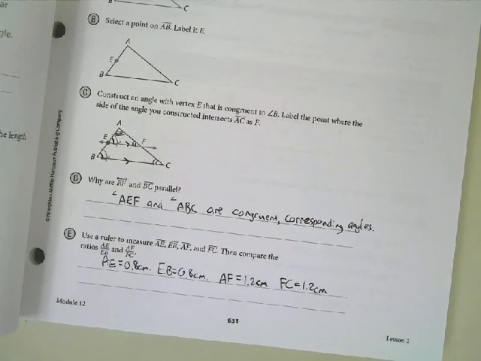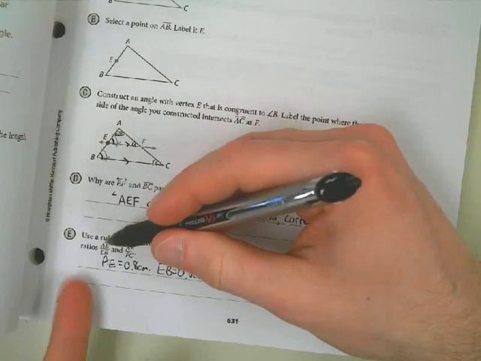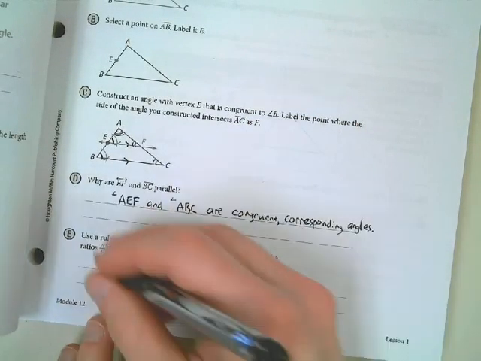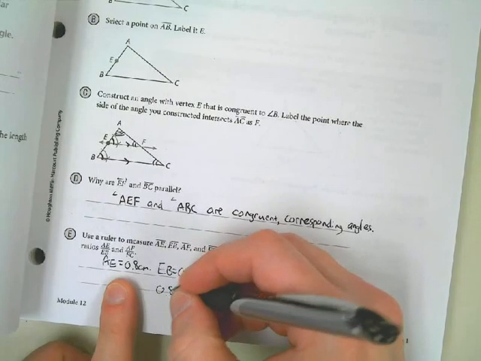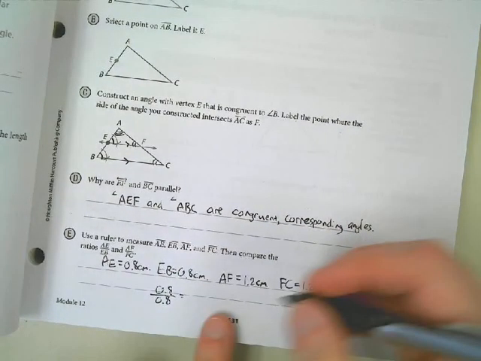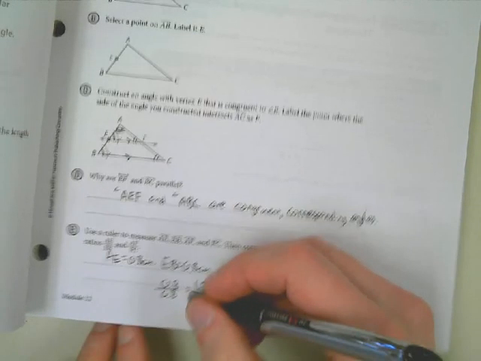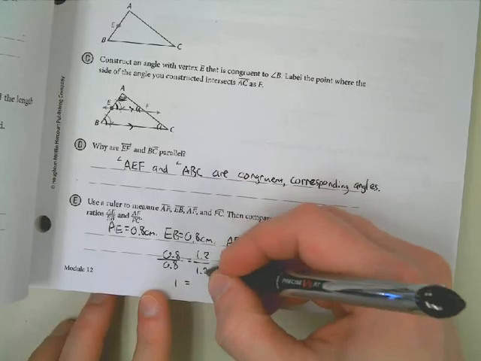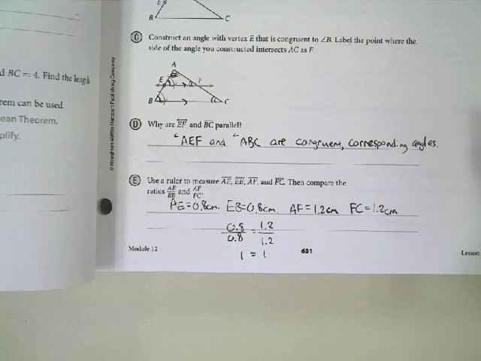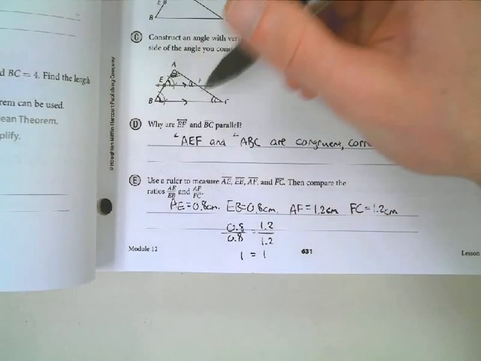So we measured some things, and then it says to compare the ratios AE over EB to AF over FC. AE is 0.8 over EB, 0.8, and then AF is 1.2 and FC is 1.2. If we simplify that, 0.8 over 0.8 is 1, and 1.2 over 1.2 is 1. So the ratios here are the same. The ratio of this piece, AE, over this piece, EB, is the same as the ratio AF over FC.